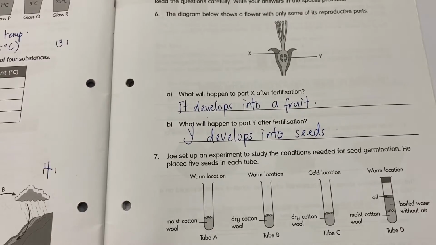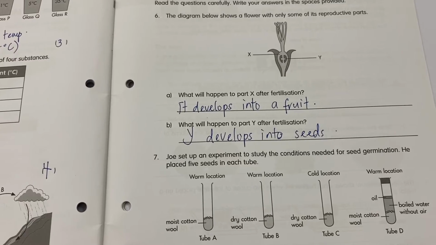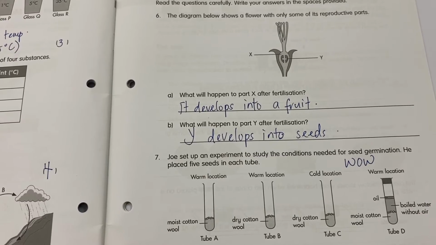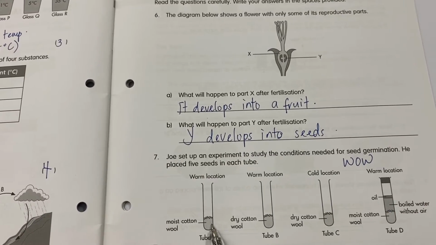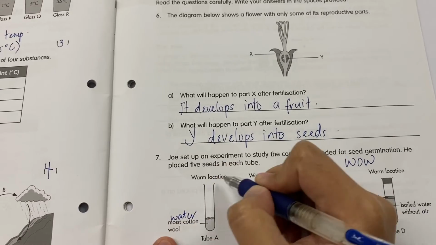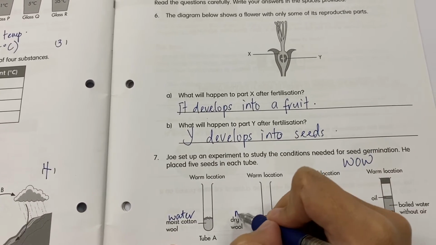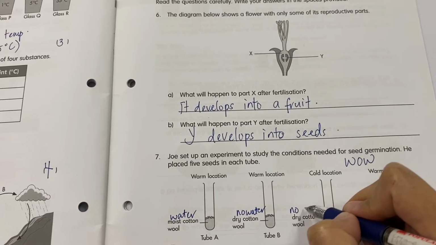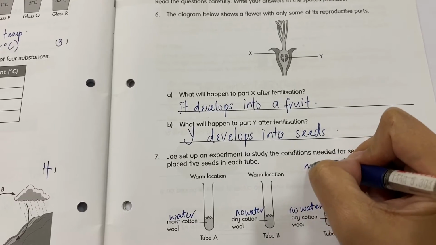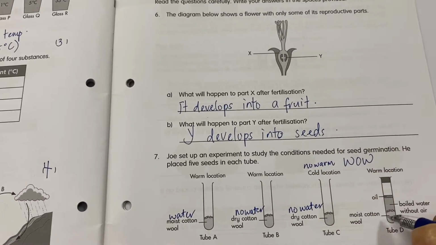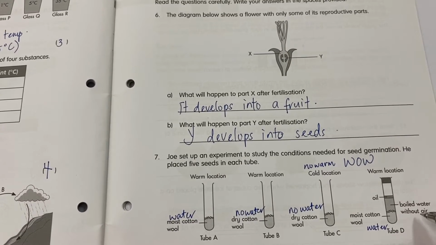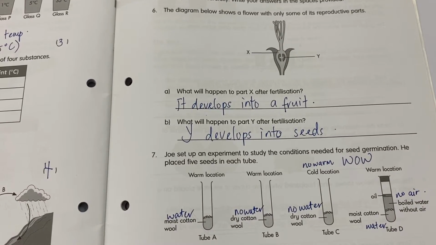Okay, next. Joe set up an experiment to study the conditions needed for germination. Remember your work, okay? He placed 5 seeds in each tube. So here you have moist, that means there's water. There's warm. Here dry, no water. Dry cotton, also no water. Here no water, no warm. Here there's water. Boiled water without air, no air. So which condition is ideal for the seed to grow?